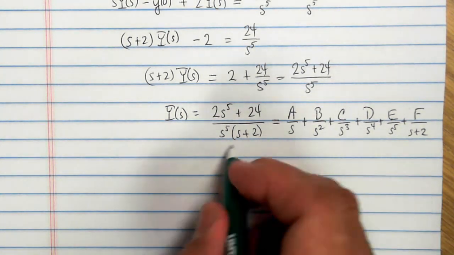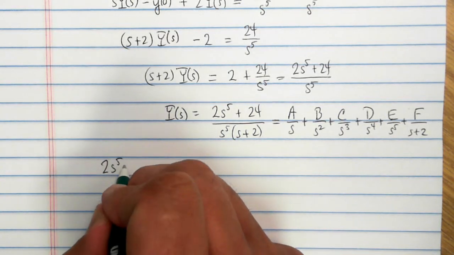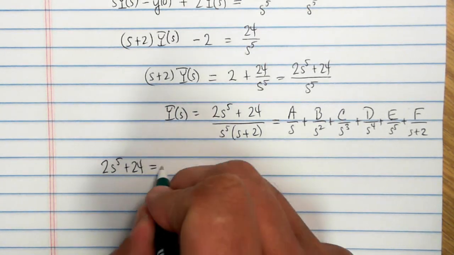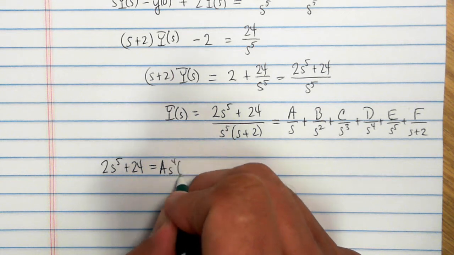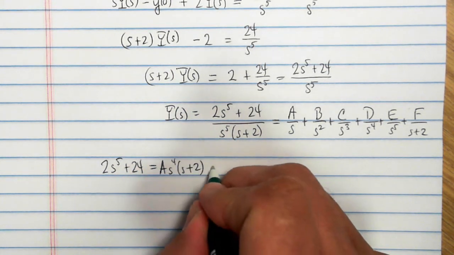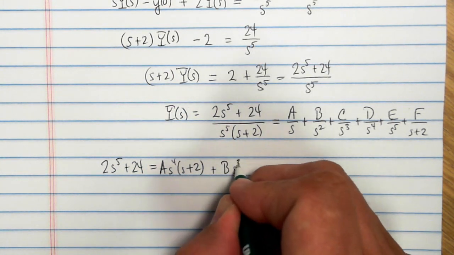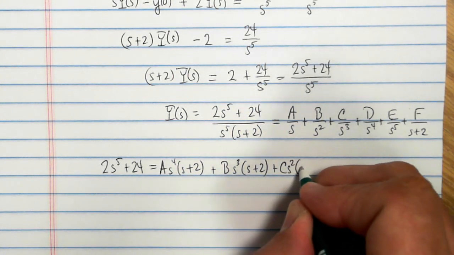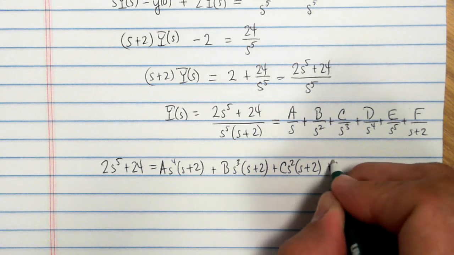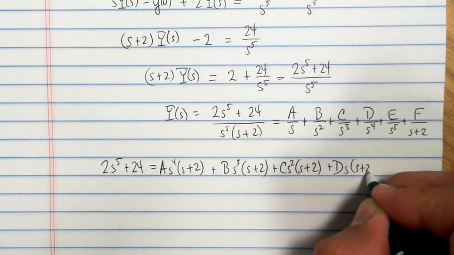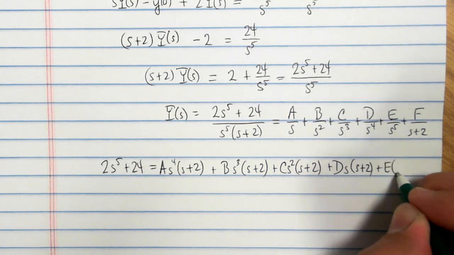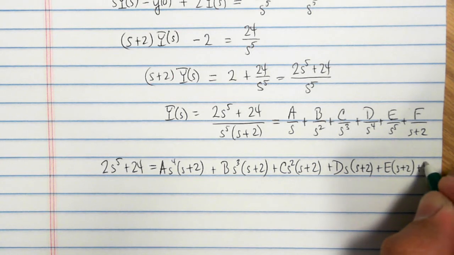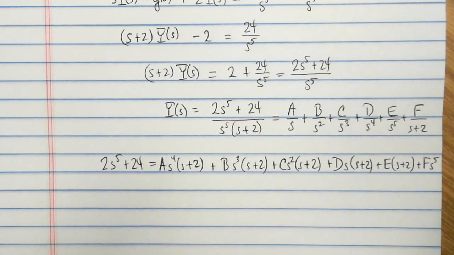Okay, so let's clear out the denominator. We get 2s to the fifth plus 24 equals a s to the fourth times s plus 2 plus b s cubed times s plus 2 plus c s squared times s plus 2 plus d times s plus 2 plus e times s plus 2 plus f times s to the fifth.